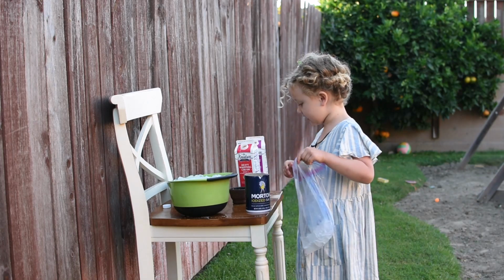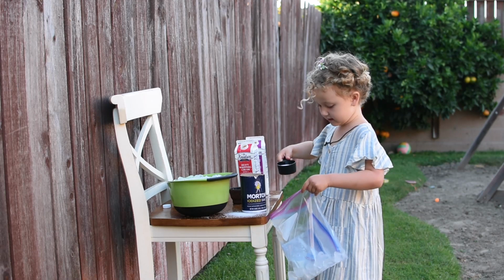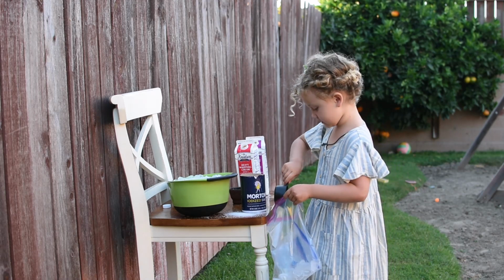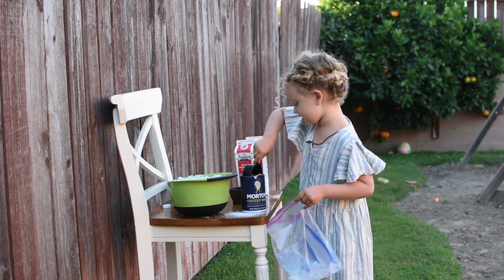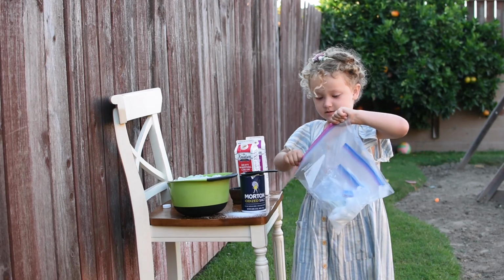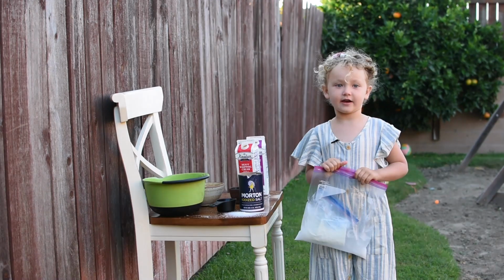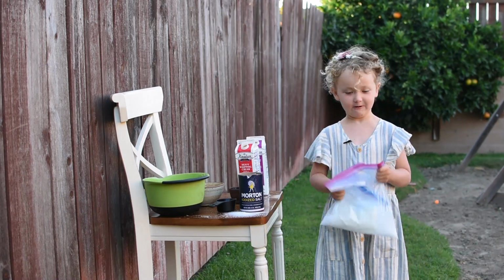then put the little bag in, then a chunk full of ice, then salt. Okay. And some other salt. Then we close it. Then shake it around. Then we are done. Now we shake it for 10 minutes.